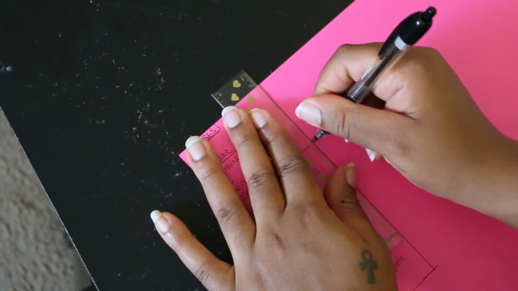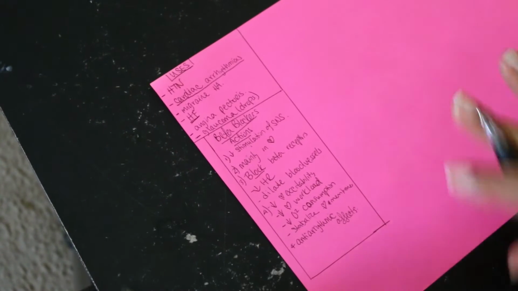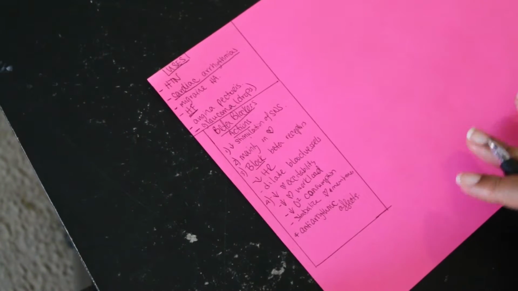You can format this however you want. You can make it more neat. You can make it more organized. You can make it all over the place, whatever you want to do.